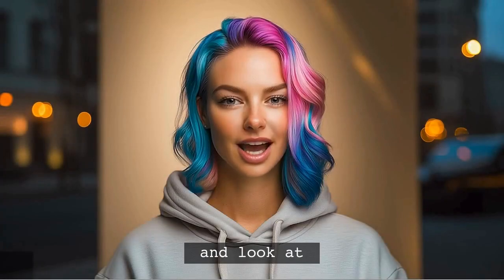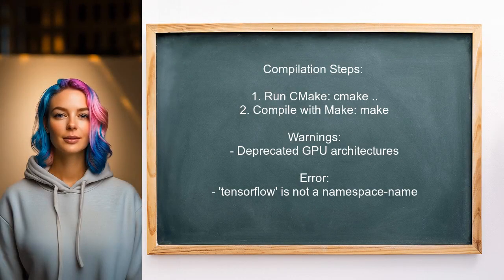Let's move forward and look at another answer. The user suggests a series of commands to compile the CUDA operation. They start by running CMake to configure the build, followed by the make command to compile the code. However, they encounter a warning about deprecated GPU architectures and an error indicating that TensorFlow is not recognized as a namespace.